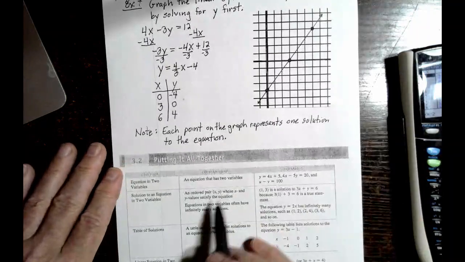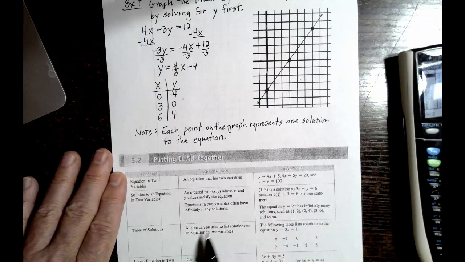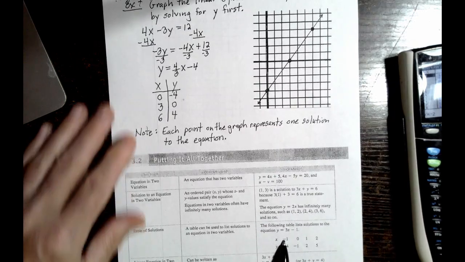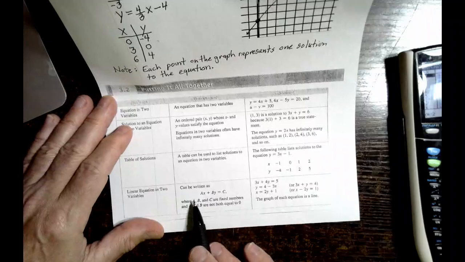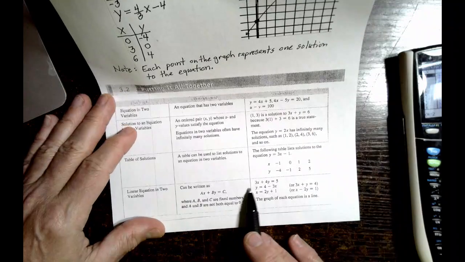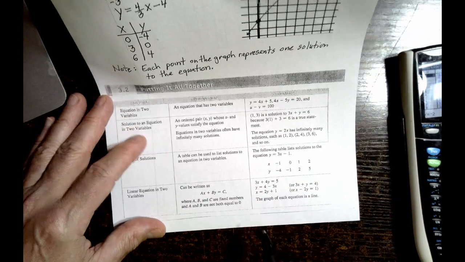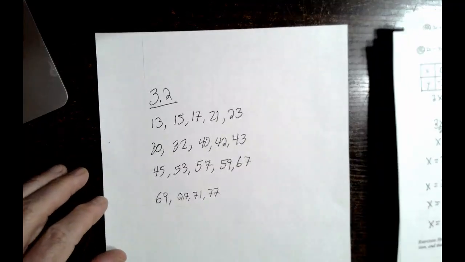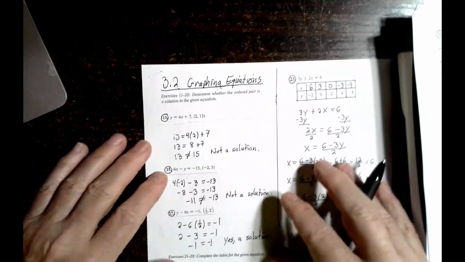Okay, so what did we learn today? We learned about equations in 2 variables. Okay. And we talked about solutions to those equations, and tables of values, which are also solutions to the equations. And a linear equation in 2 variables can be written this way, or you can solve it for y, or you can solve it for x, either one. Right? So these are the problems that are similar to the questions you see on your homework, and they're in the exact same order. So let's look at them one at a time here.